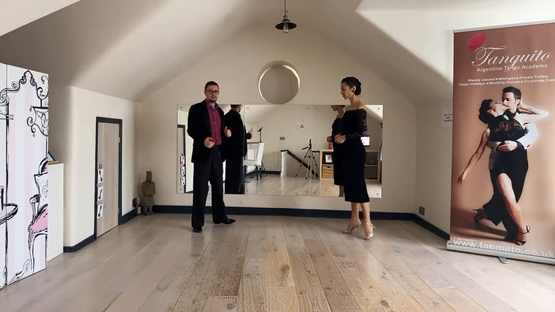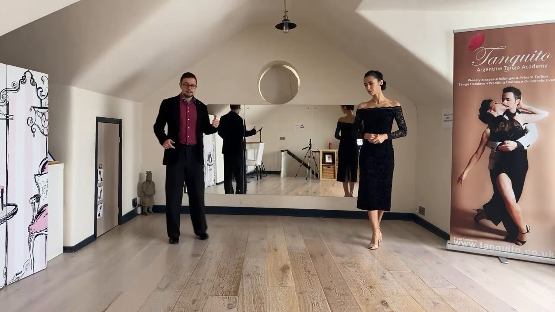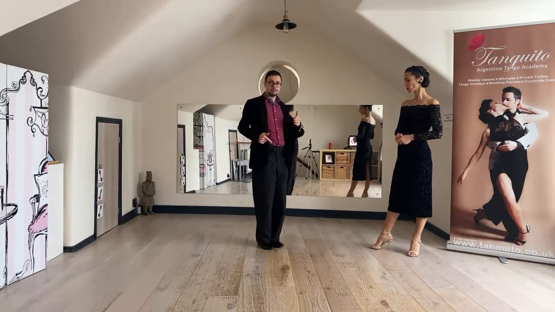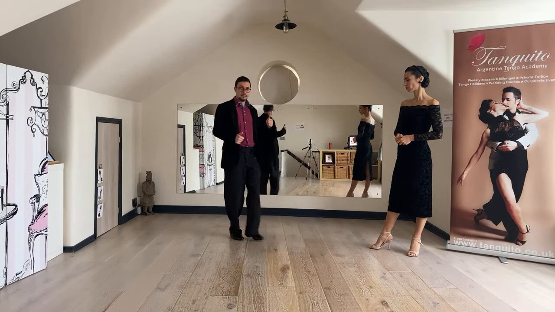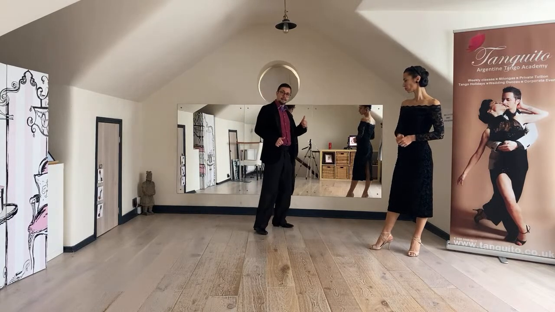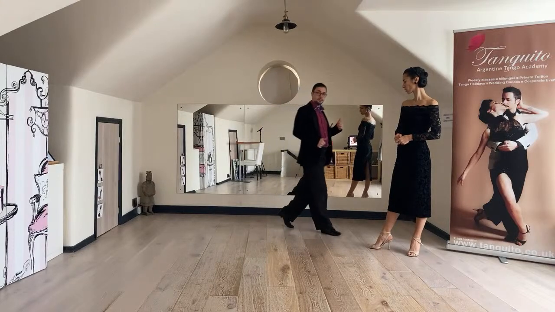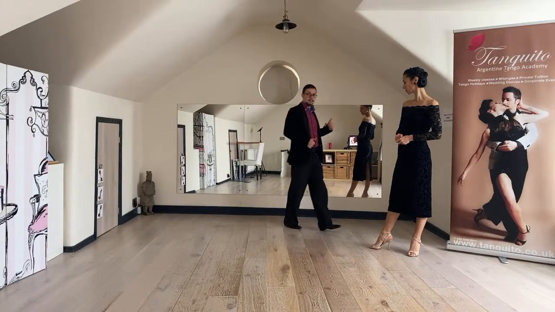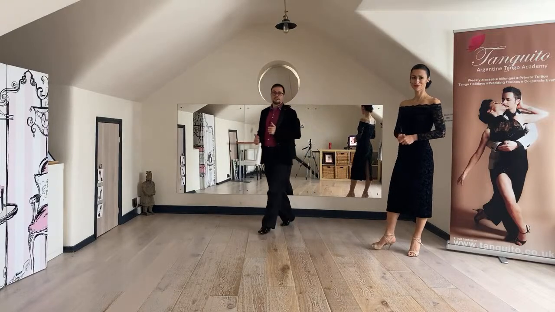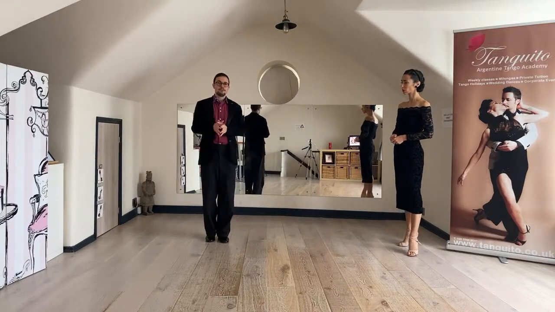So let me do it from a different angle so you can see. So, side, forward, change of weight, back, side, change of weight, and side again. And you repeat: forward, change, back, side, and change, and side. Now, of course, what is interesting here is to adapt to the rhythm of valse.